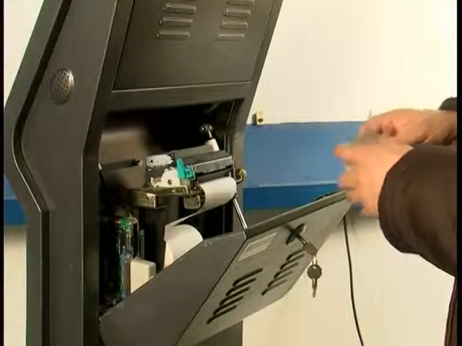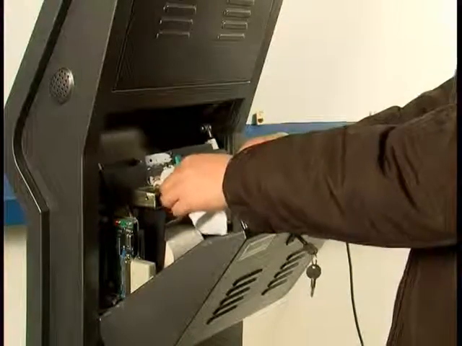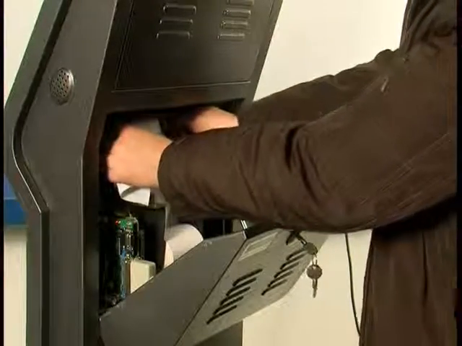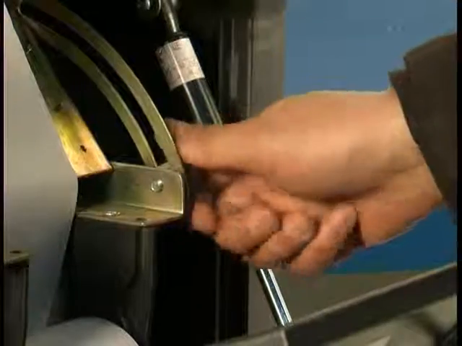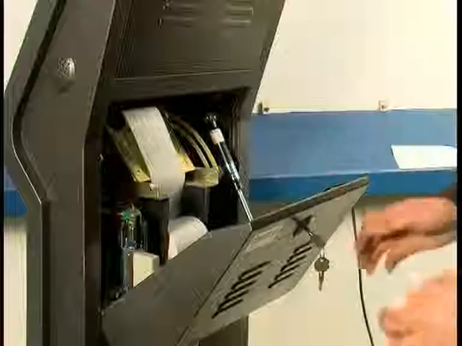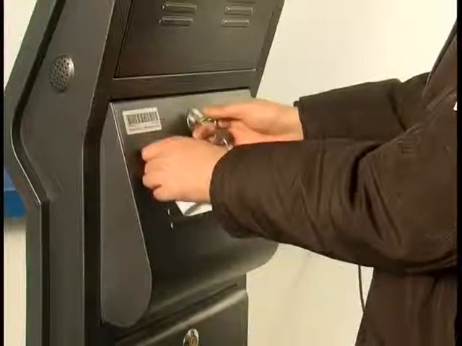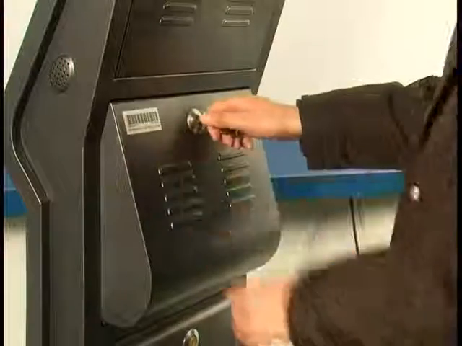So make the printed ticket at the paper export port level with the line of the printer. Close the printer fix box. Tightly turn the knob at the right side of the printer fix box, so the paper installation is okay. Close the back cover of the ticket dispenser.